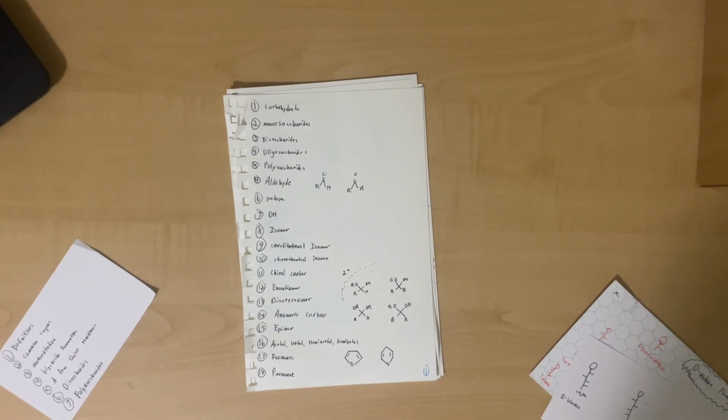And then, 11th, we have a chiral center. So a chiral center has to do with a stereochemical isomer. The chiral center is essentially a tetrahedral atom, usually carbon in this case, that is bonded to four other things, so four other constituents or atoms bonded to it that are non-identical.